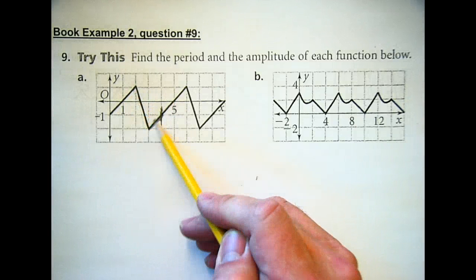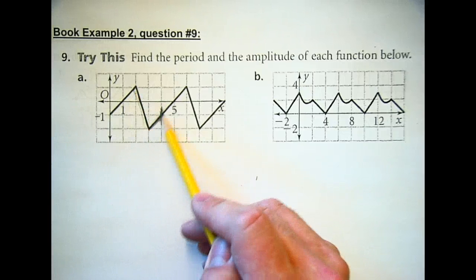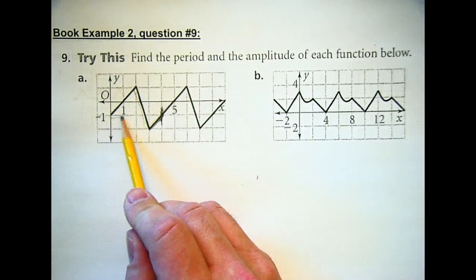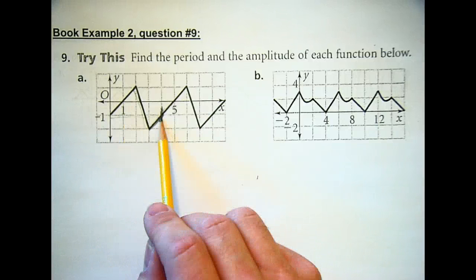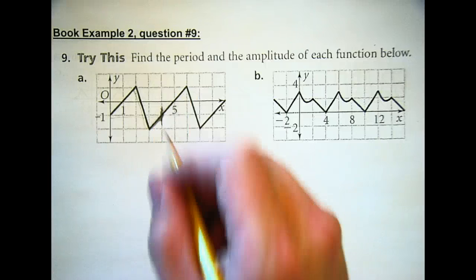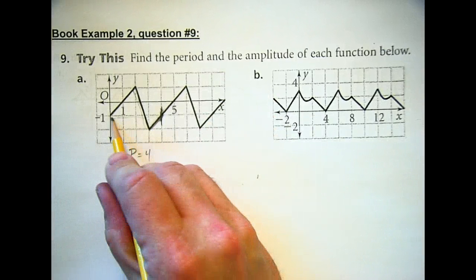Hey, right here, we stop. That's our period, or excuse me, that's one cycle. So the length of that, how far did we travel? Raise your hand, please. Brooks, what do you got? 4. Traveled 4, everyone agree? Okay, so the period here is 4, from here to here.